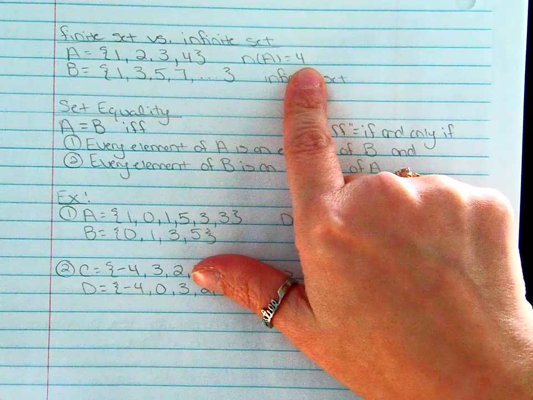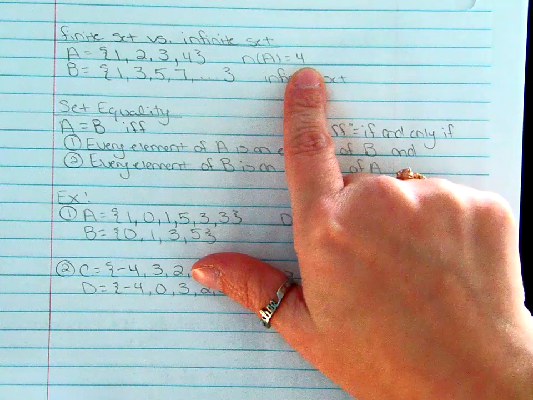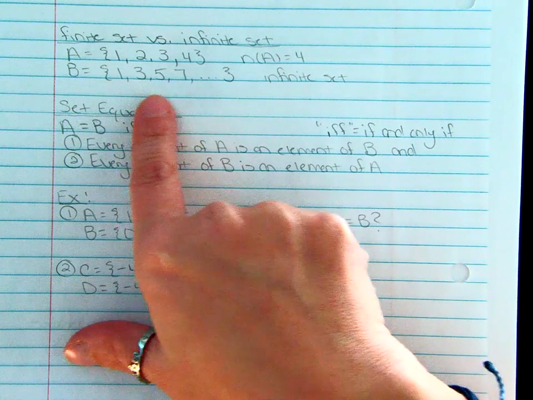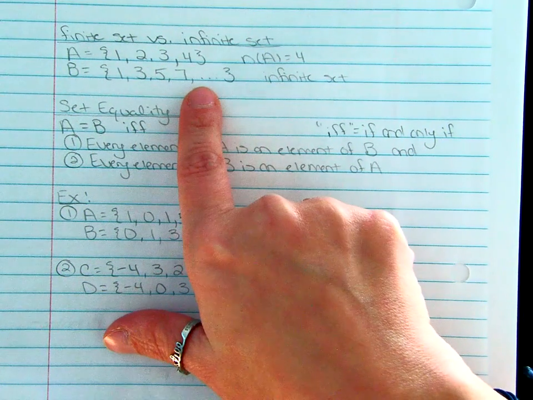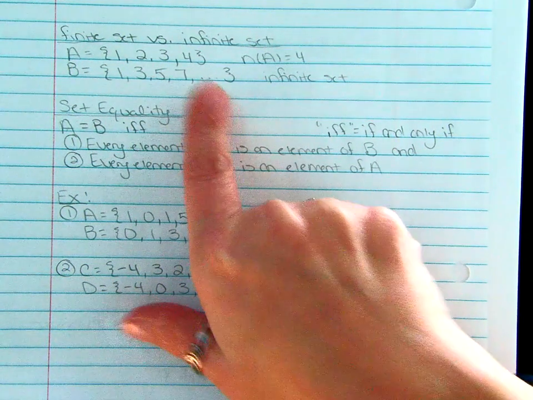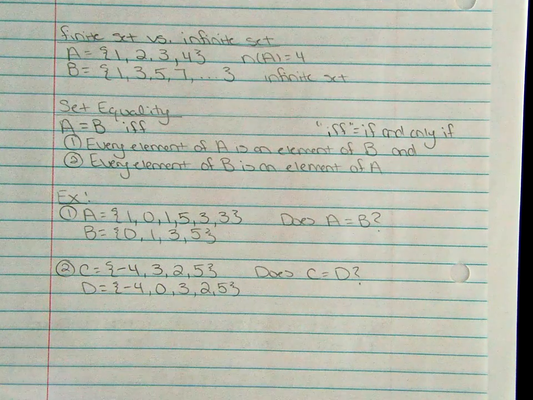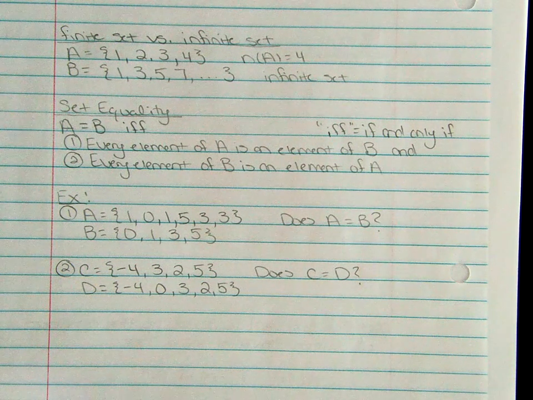But if we look at set B, it has 1, 3, 5, 7, and then it goes ... Those 3 dots allude to the fact that you're going to continue that pattern forever. It doesn't end like some of our other sets that we've seen where it would say ... until like 11 or 19. It goes on for forever, following that you're going to skip a number every time. And so there's actually an infinite amount of elements within that set.